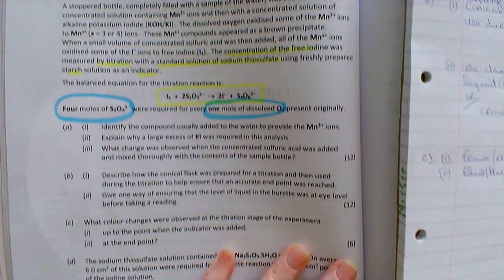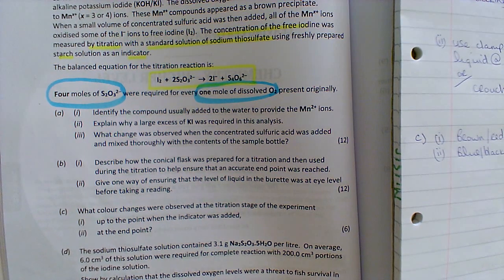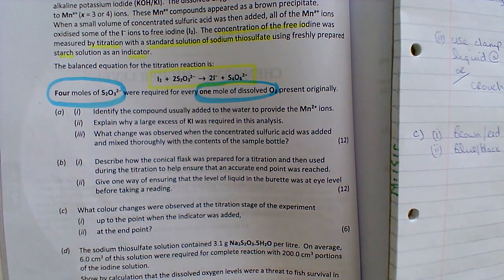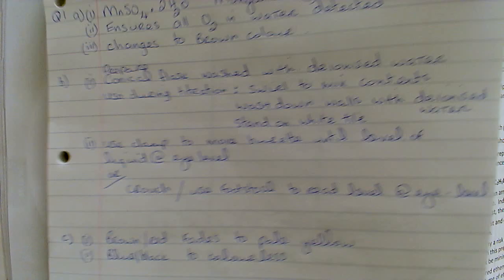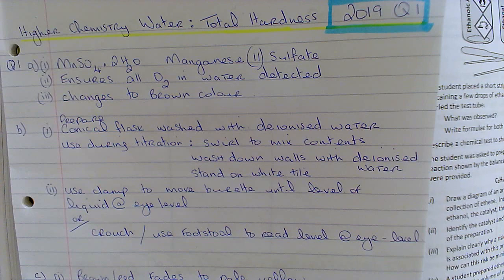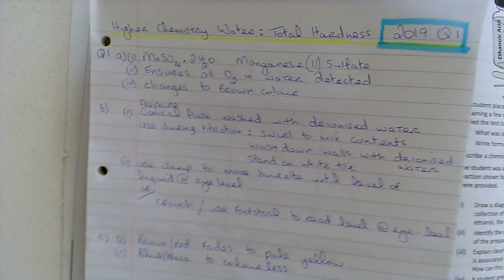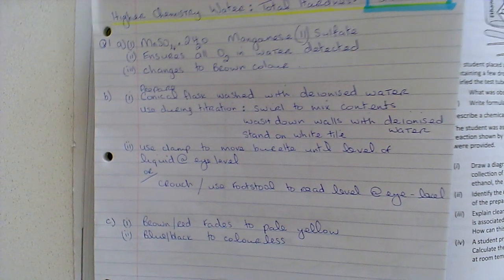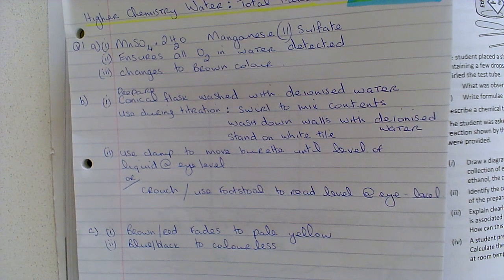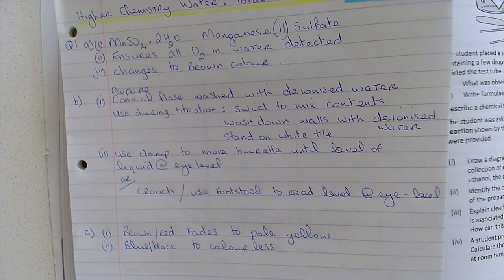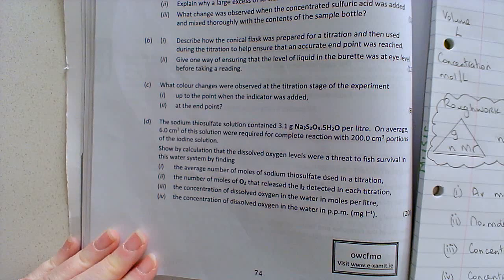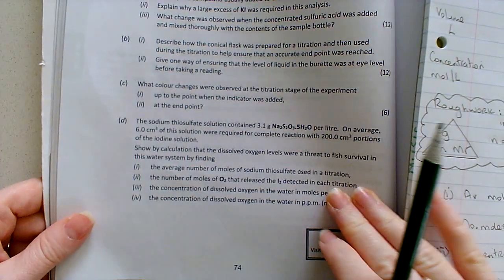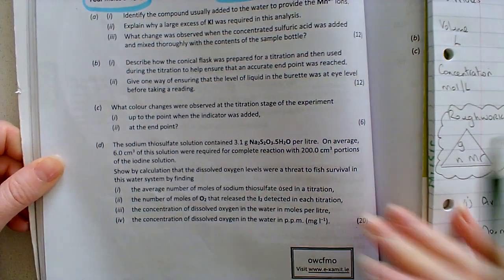So just taking a look at our theory questions A, B and C. You can pause the video and check the answers here. Just pause the video and you can go through the solutions to parts A, B and C on the video here. Okay, let's focus on the calculation part D now.